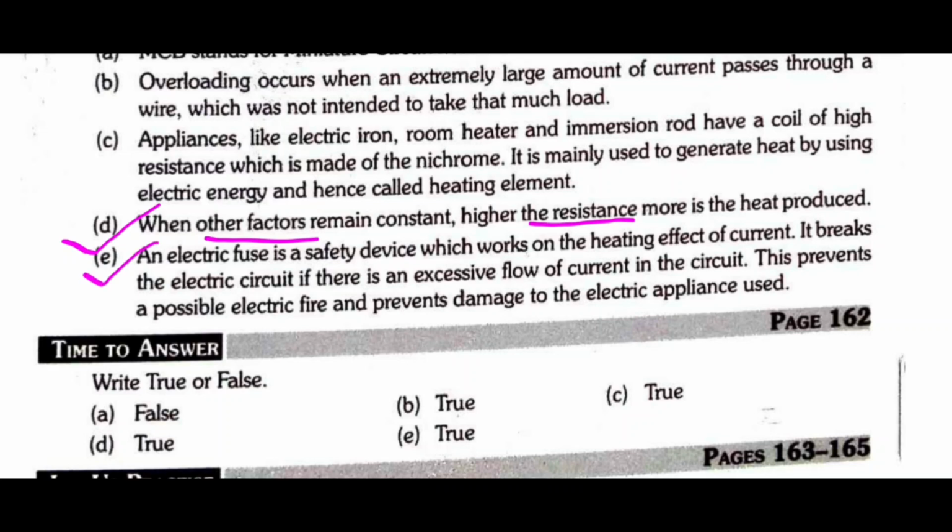Question number E. What is an electric fuse? An electric fuse is a safety device which works on the heating effect of current. It breaks the electric circuit if there is an excessive flow of current in the circuit. This prevents a possible electric fire and prevents damage to the electric appliances used.